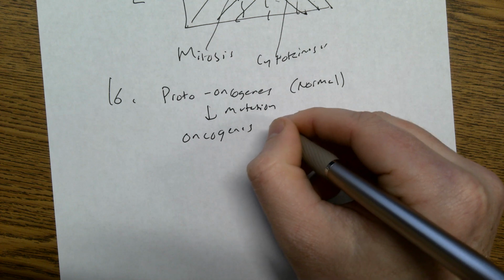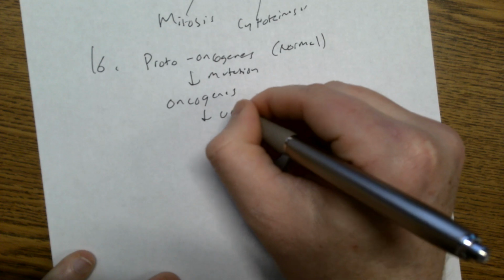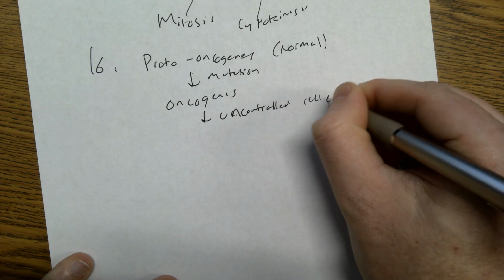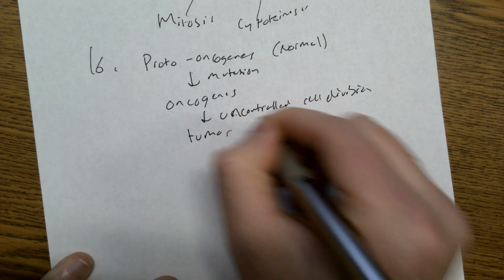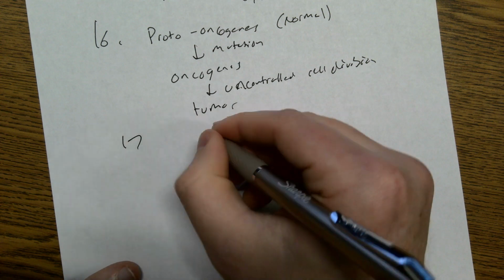Oncogenes cause cancer, or they lead to uncontrolled cell division. And so they lead to a tumor is a better way of phrasing it. And then that leads us to 17.